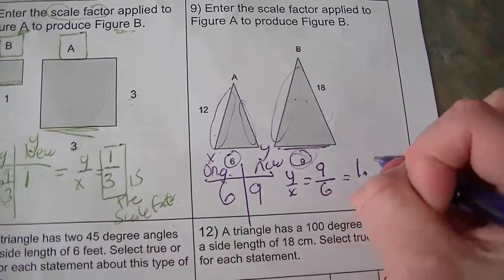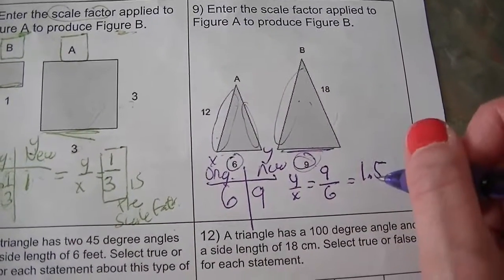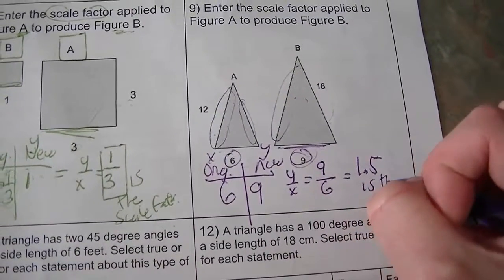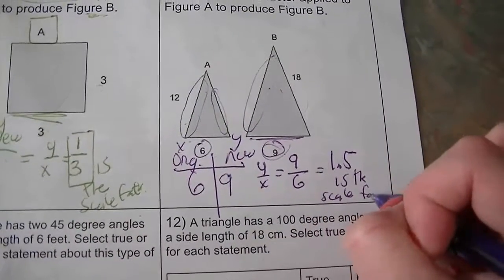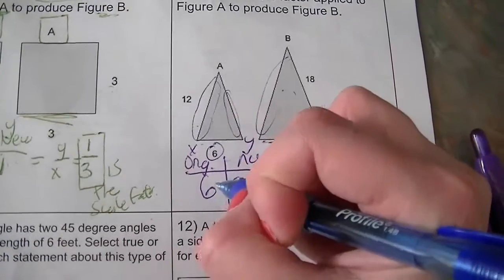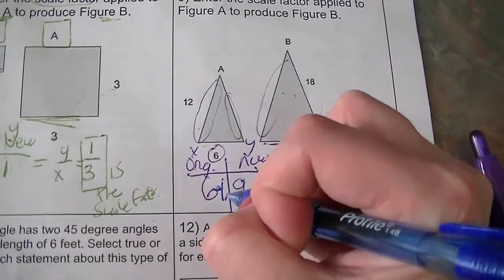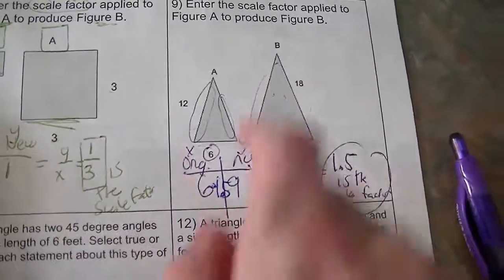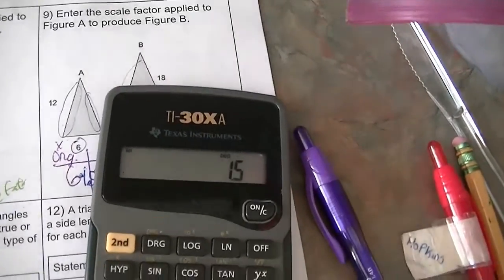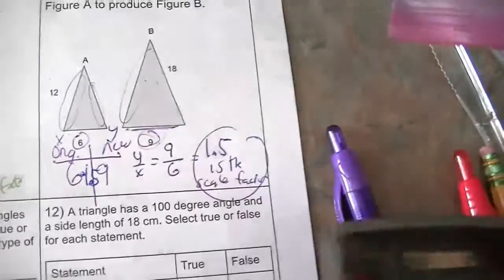So our scale factor is 1.5, which makes sense. It's the number bigger than 1. Started out small and then got bigger, okay? Okay, and just to show you, multiply that x by 1.5. 6 times 1.5 is 9. 6 times 1 1/2 is 9. That does work, okay?